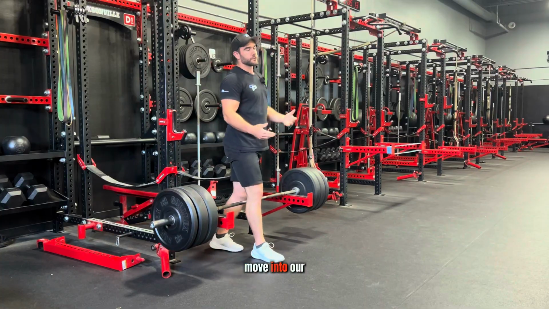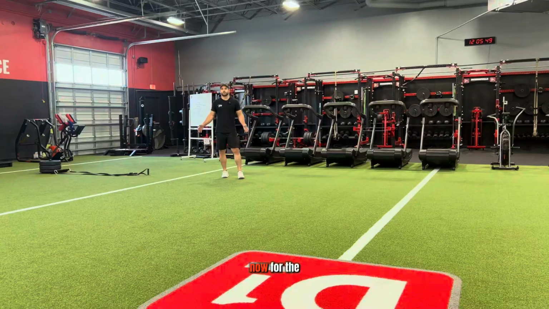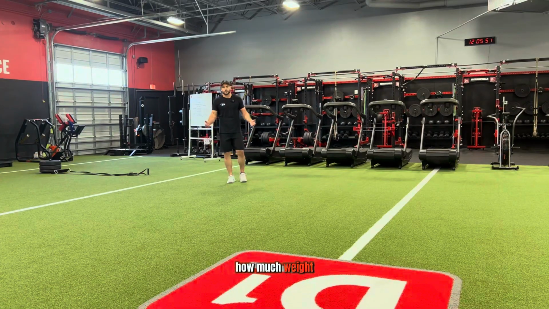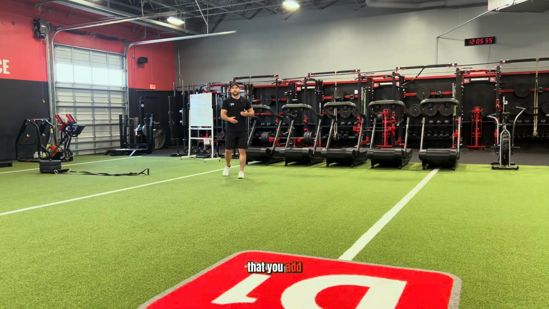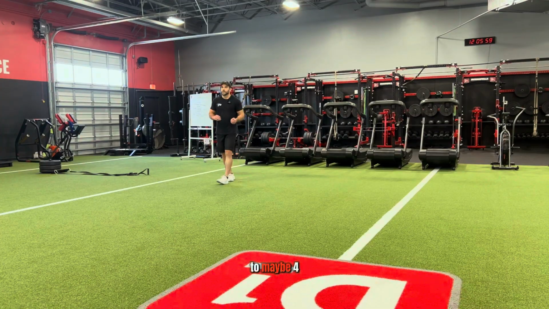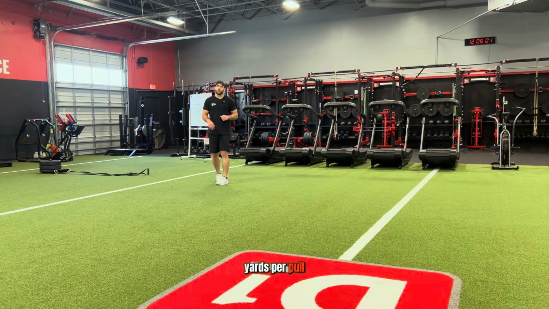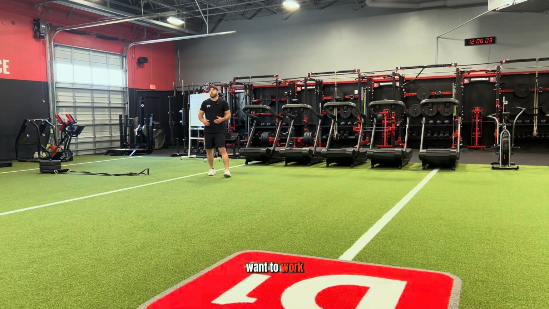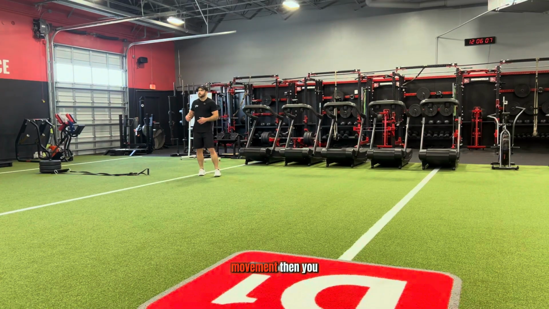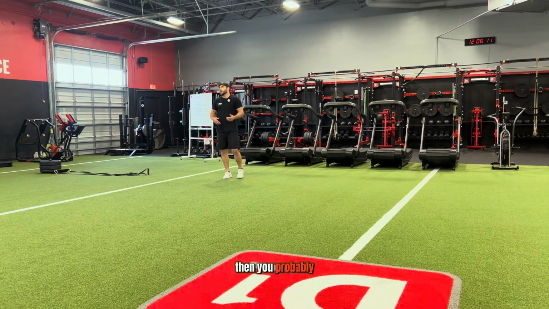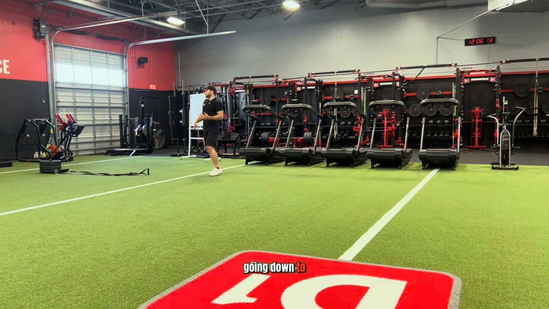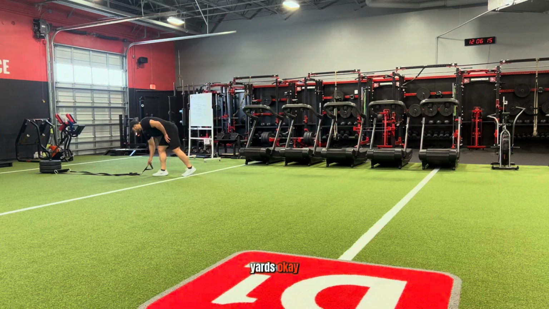And then we'll move into our sled row variation. Now for the sled row, a lot of people ask me, well, how much weight do I put on there? My recommendation is that you add enough weight to where you get about 3 to maybe 4 yards per pull, okay? If you wanna work a little bit quicker, type of power movement, then you lighten the load. If you want it a little bit more aggressive, heavier, then you probably add a little bit more weight, and now it's going down to 2 to 3 yards, okay?